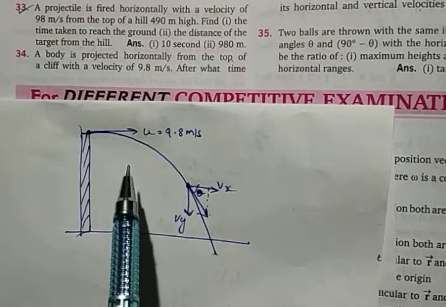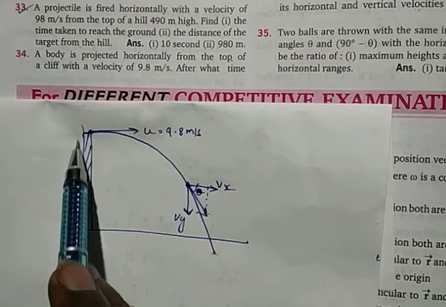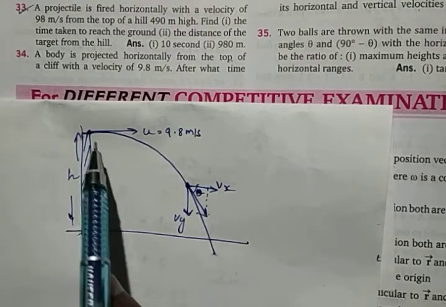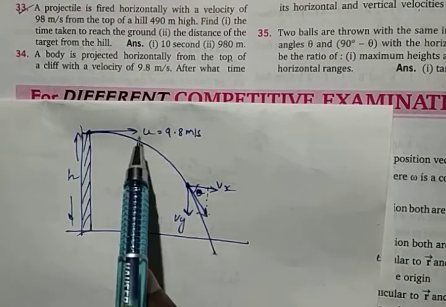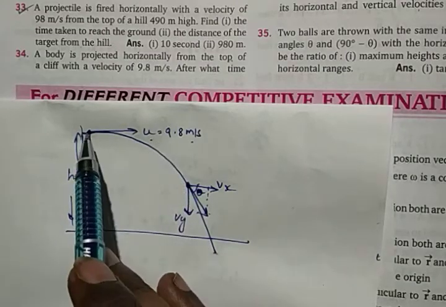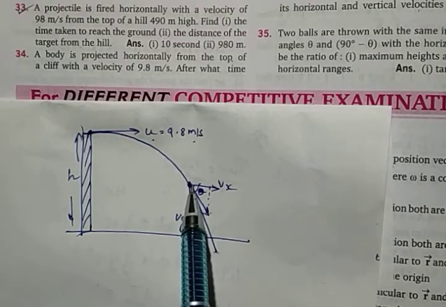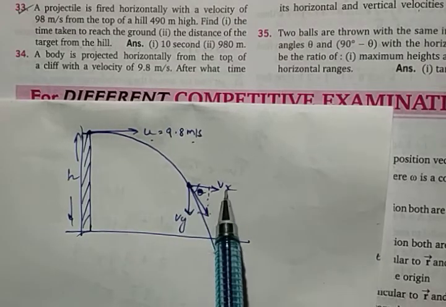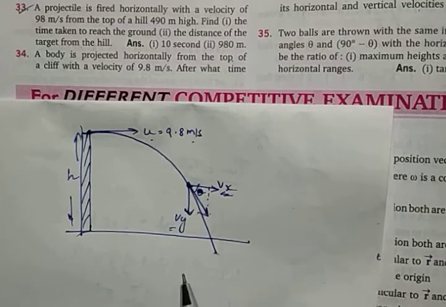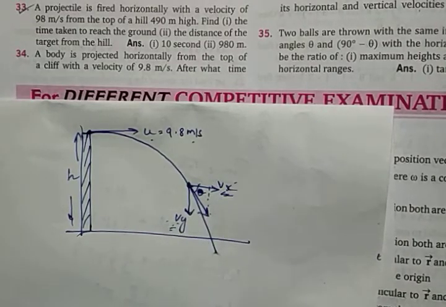So the question says, there is a height here and this body is projected with an initial velocity of 9.8 meter per second. After it travels some distance, at that particular moment we find Vx and Vy are exactly equal. Vx is going to be equal to Vy.